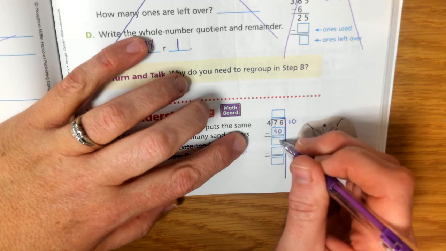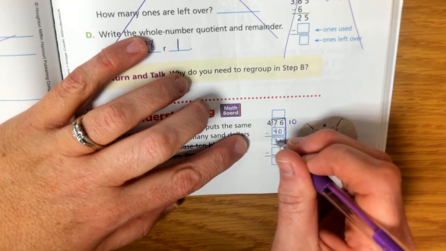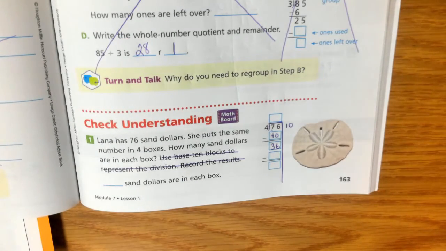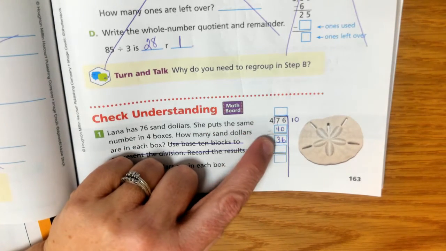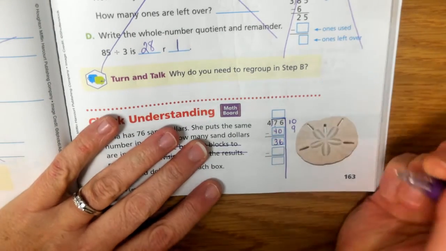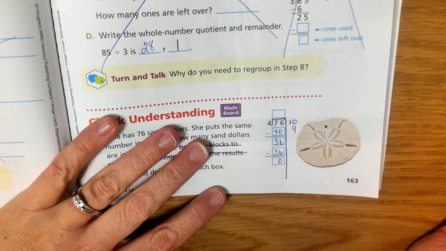6 minus 0 is 6. 7 minus 4 is 3. So I have 36. So I have a 3 in my tens place. So now I need to think, what times 4 is going to get me close to 36 without going over? Well, I know I can do 9 times 4, which is 36. So that gets me to 0. So I have no remainder.